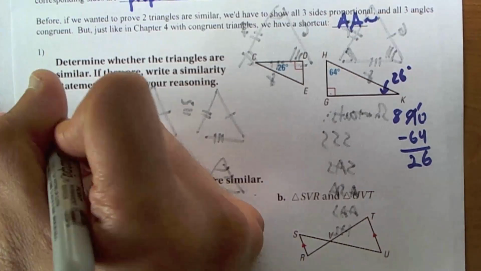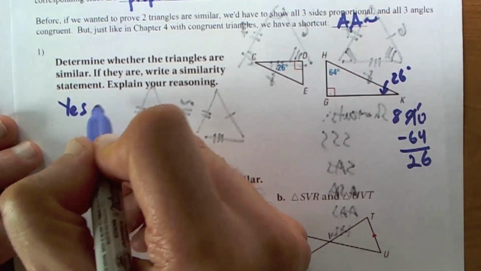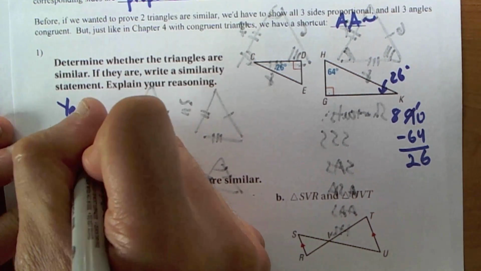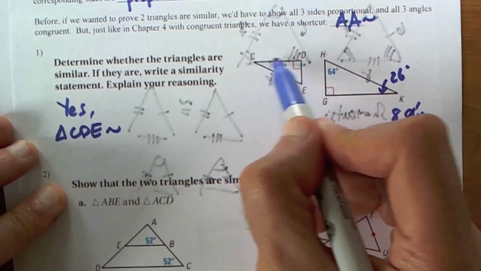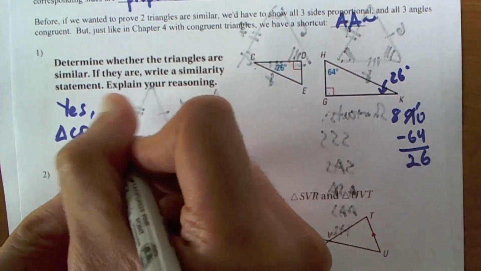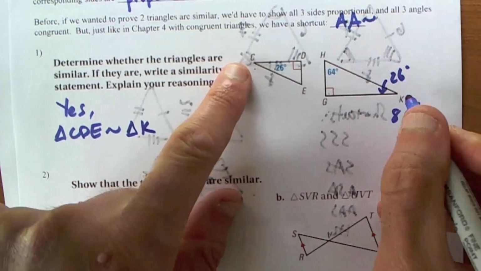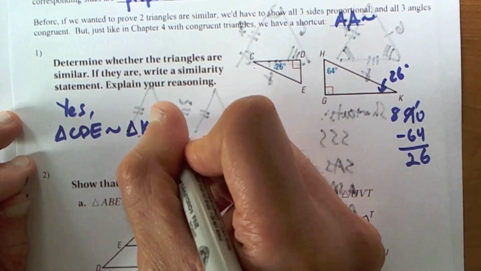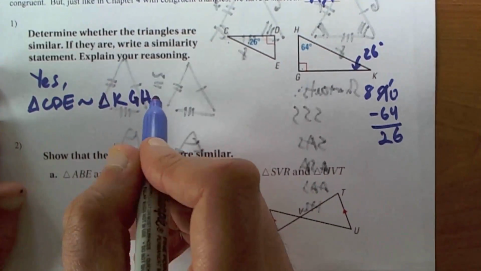So yes, let me write the similarity statement. Triangle CDE is similar to, right? I have to match up. Who does C match up with? That would be K, because they're both 26 degrees right there. So CDE, KGH. And explain, why do I know?